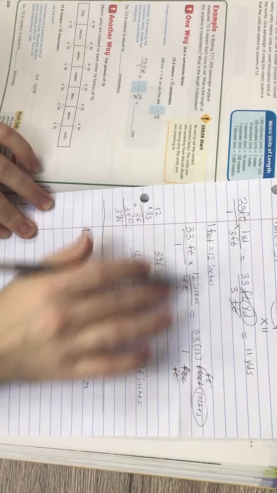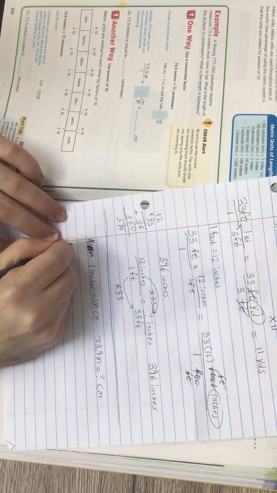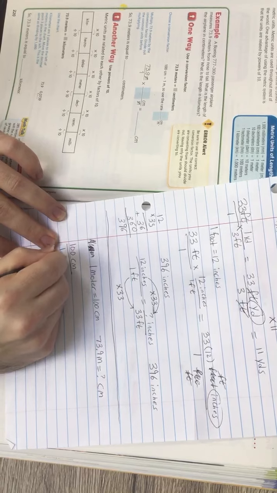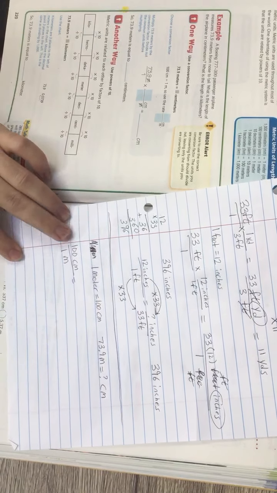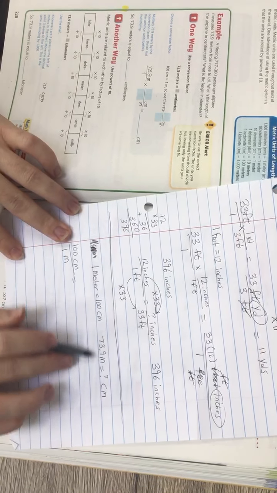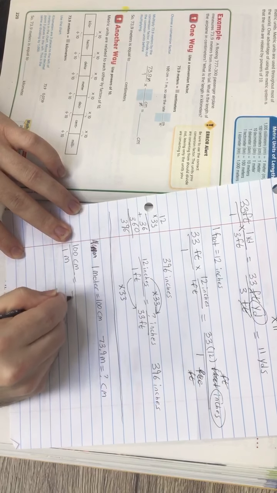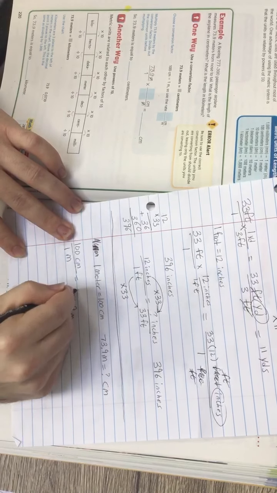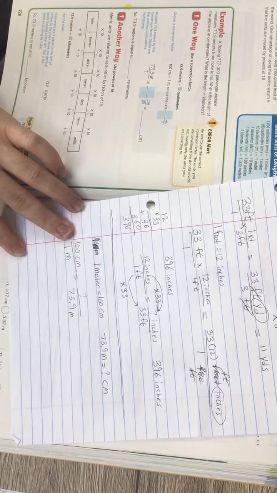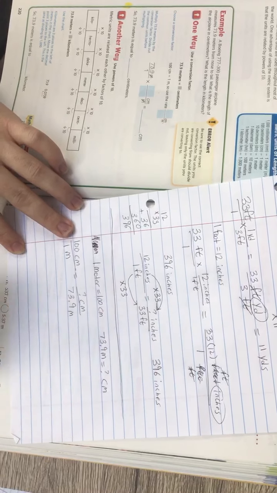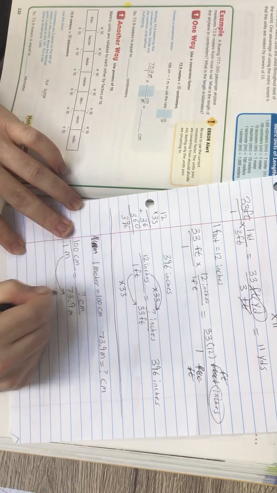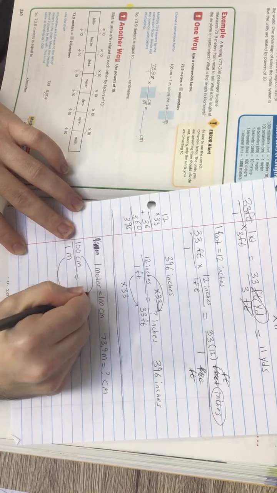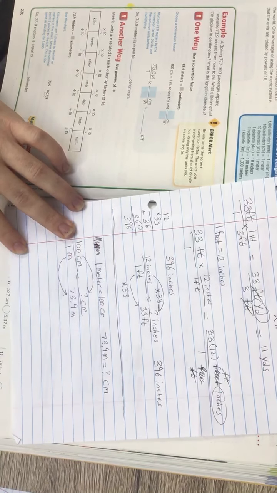So we can either set it up like we did before. I'm going to say 100 centimeters for every 1 meter is equal to. Now remember, I have to set it up across. I know my meters. So I can put 73.9 meters on the bottom. I don't know what my centimeters are. So I have to ask myself, what do I have to multiply 1 by to get to 73.9? And then when I multiply that on the bottom, I also have to multiply it on the top.